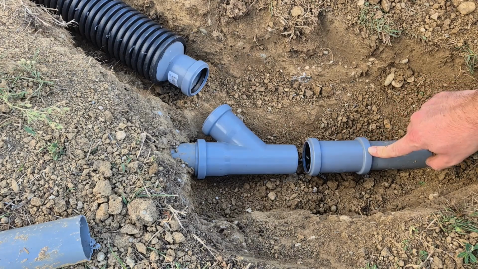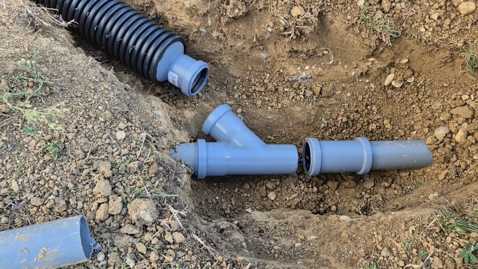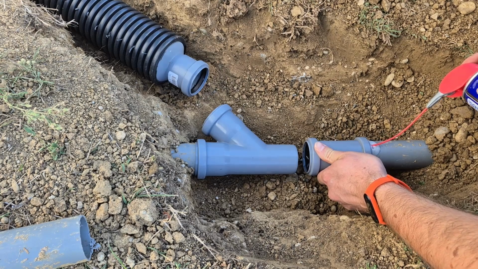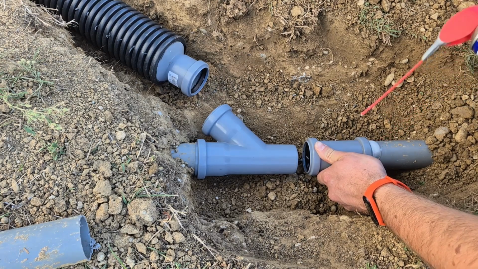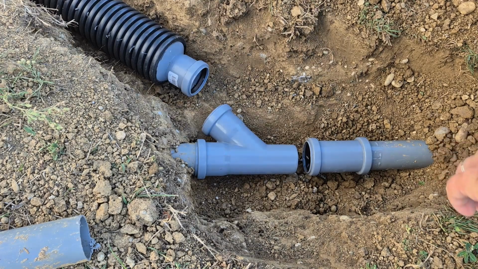Now this rubber is working against me because I'm pulling it backwards, but I thought I lubricated it enough, which I obviously didn't. It's even better if you use some kind of grease.